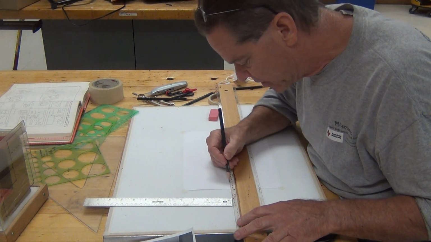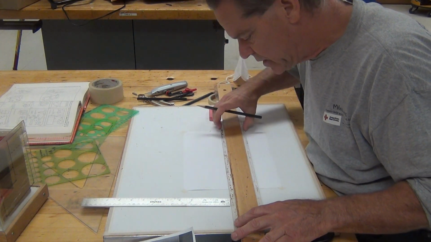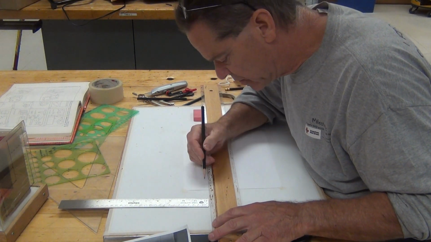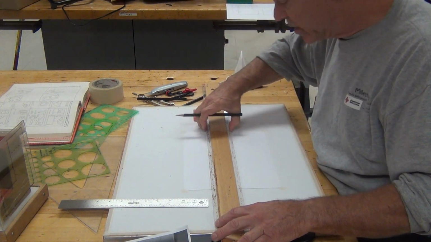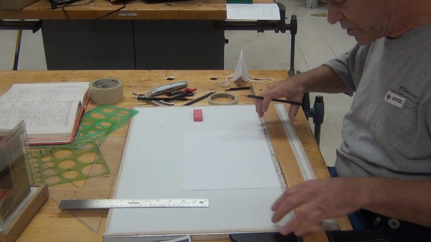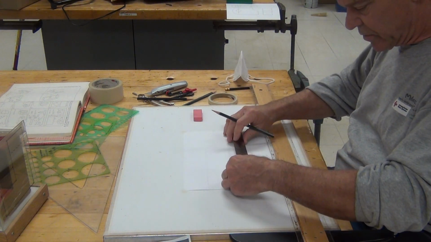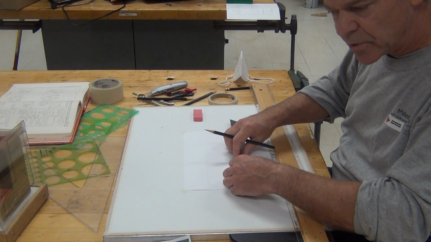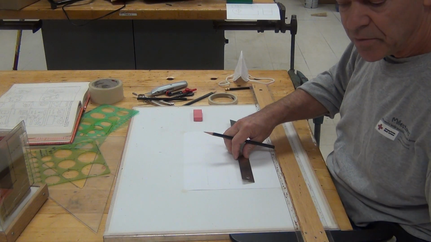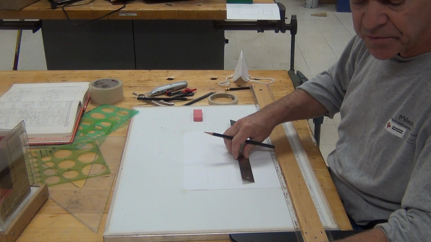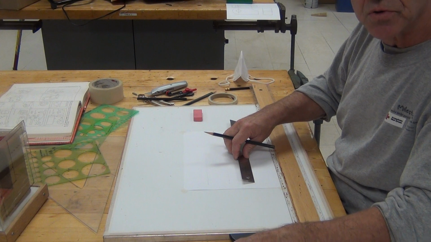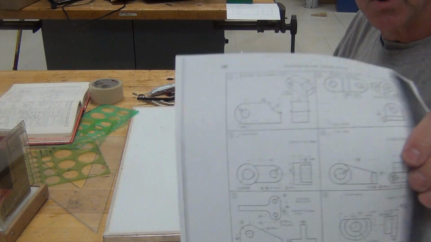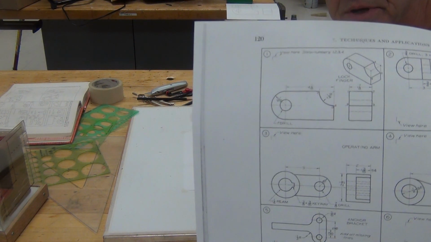I'm just going to rough out really lightly some lines here where I expect my views to end up. And then this overall length is 4 1/8. We've got 4 1/8 for the length from the center of the arc to the end of the piece.